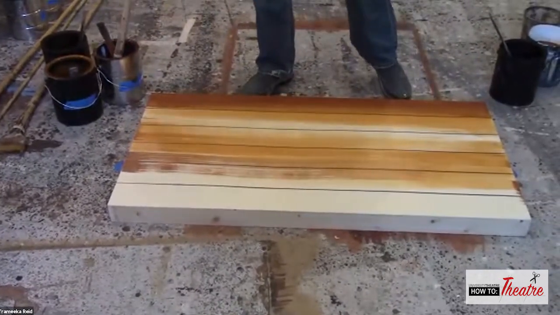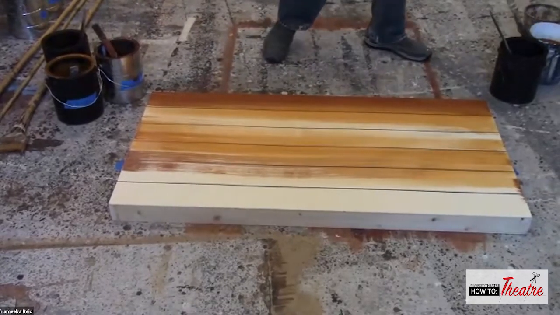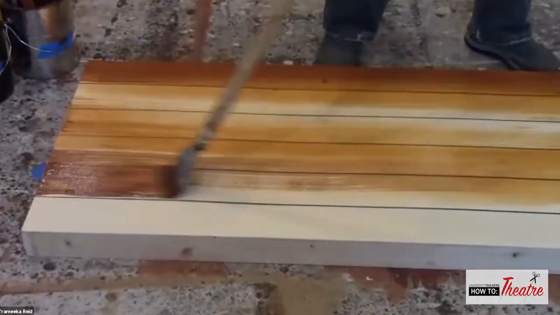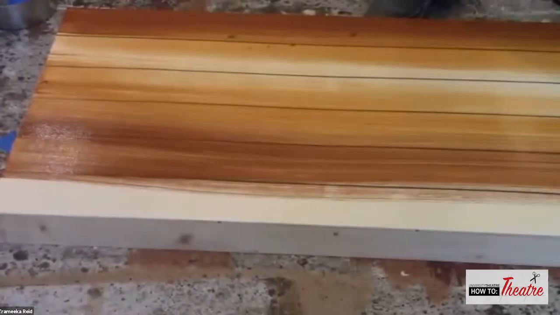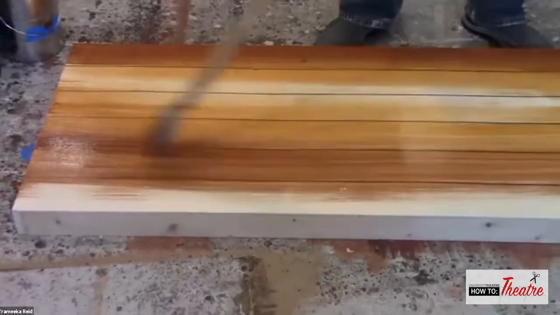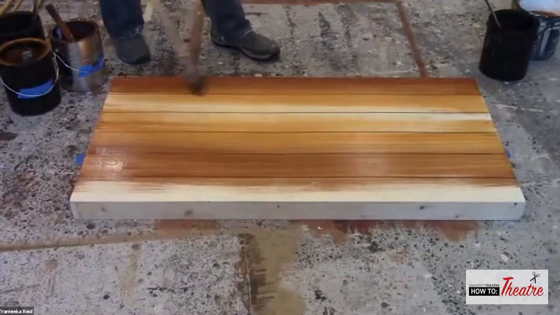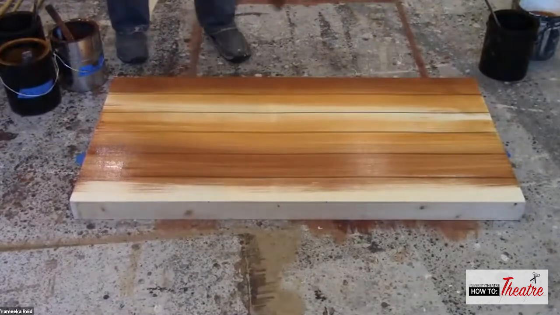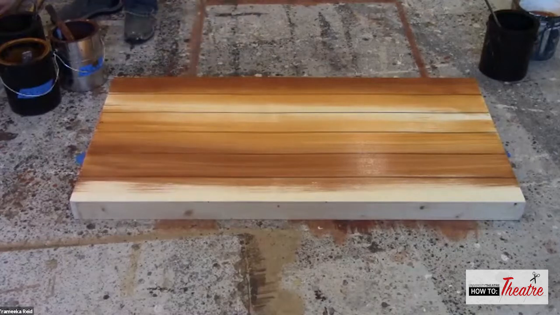I need more paint. Okay. It's okay if you don't hit every single area. Uh-oh, I splattered. Oh no, more texture. Yeah, I think that'll be that.